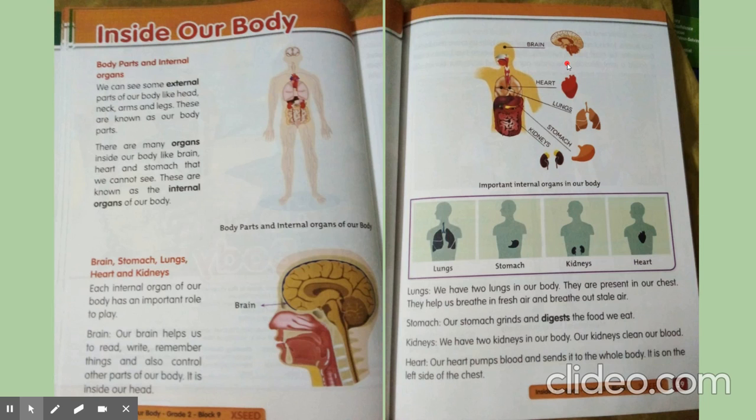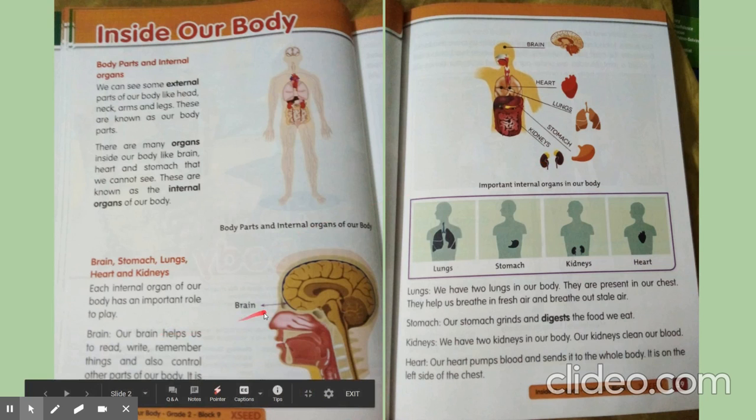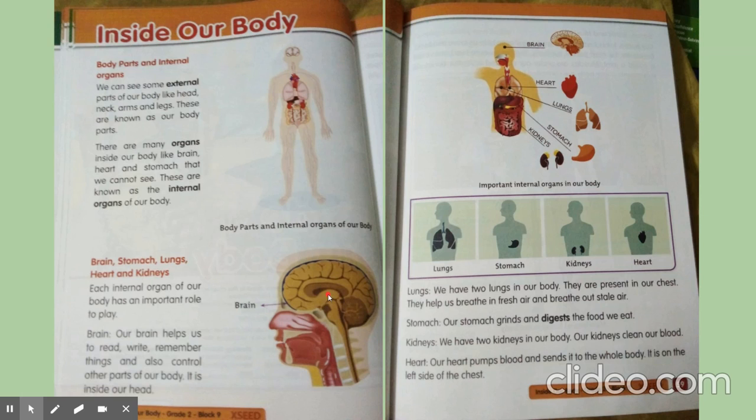As it is in your class, there could be a class leader, lunch monitor, like checking your nails, etiquette monitor. In the same way, we have different organs in our body which have different roles to play. The first one is brain. Brain, what we do with the brain? We think with our brain.